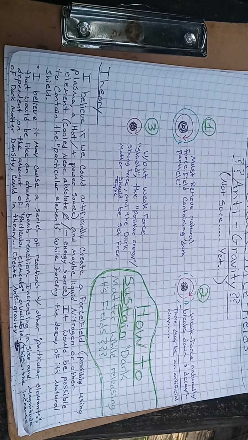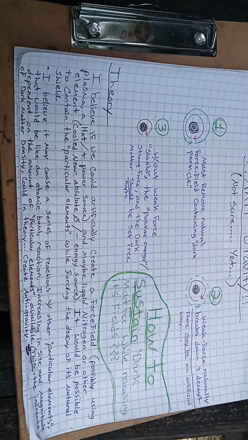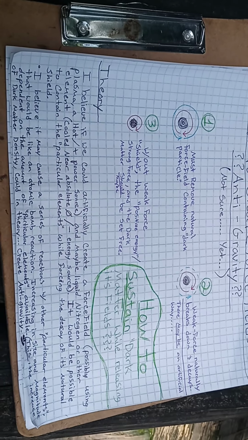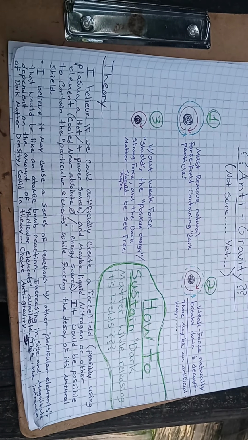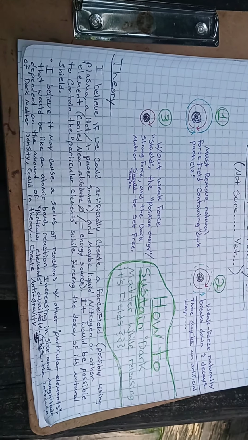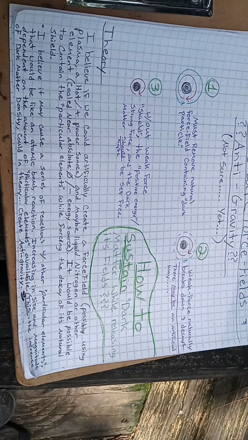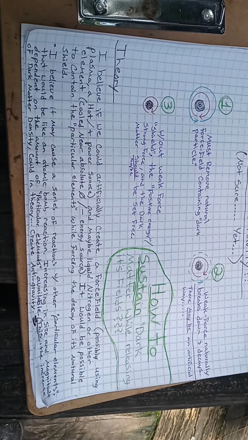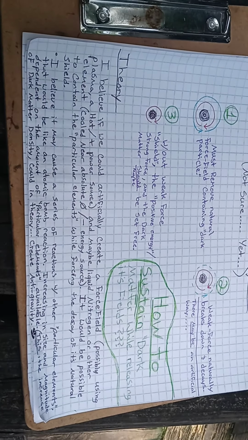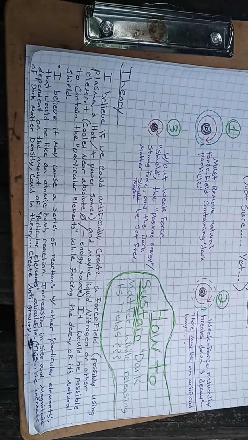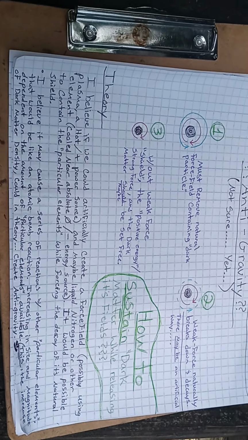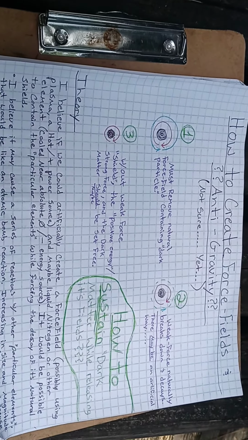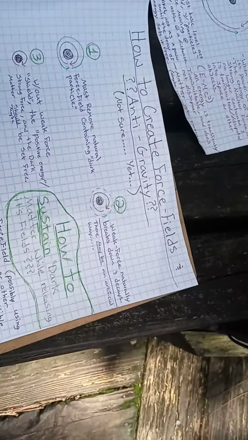So if we could create the force field that would contain them and then artificially separate the shields that protect the cores, I believe it would make a chain reaction increasing in size and magnitude dependent on the amount of particular elements available. The increase of dark matter density could, in theory, create anti-gravity. And once you got anti-gravity, shit poppin'. Alright, that's pretty much it.